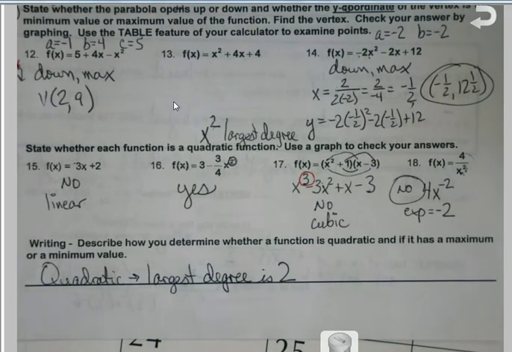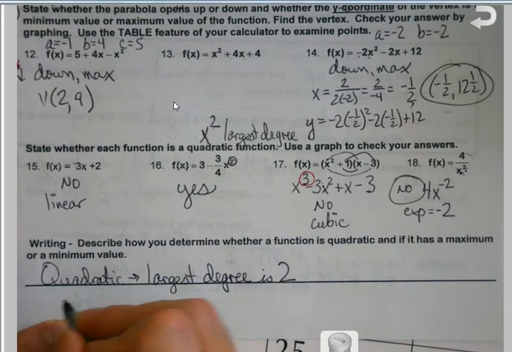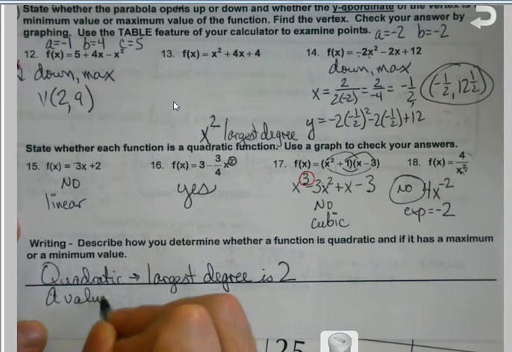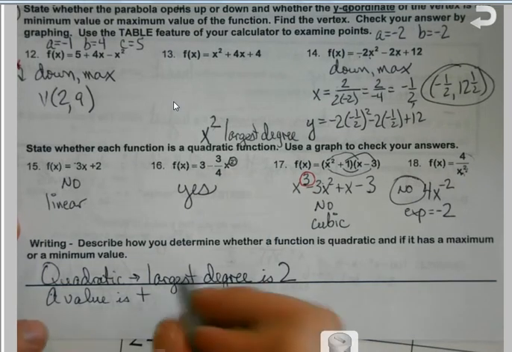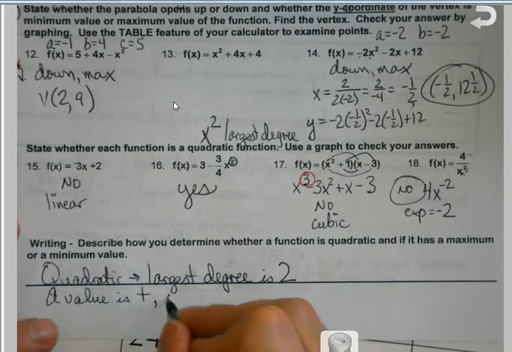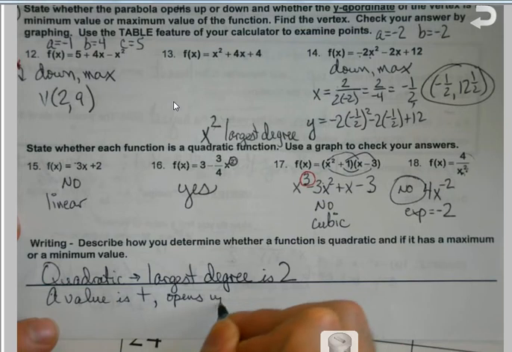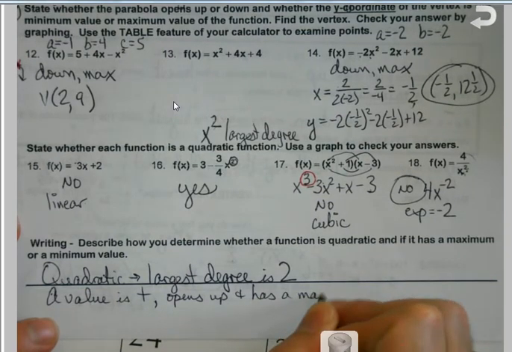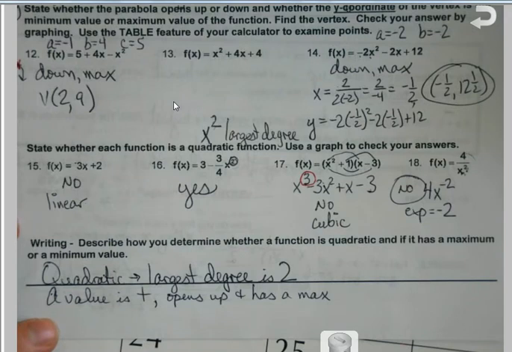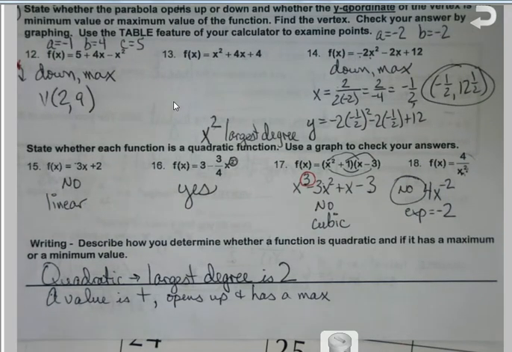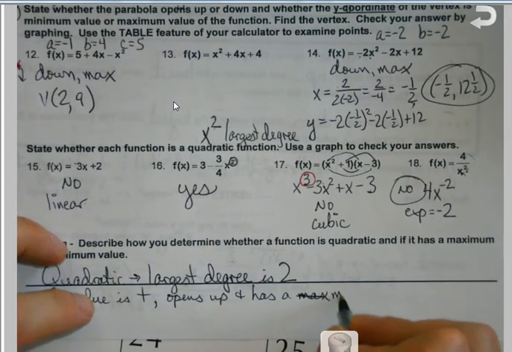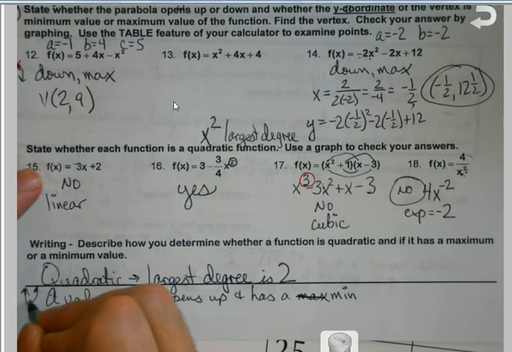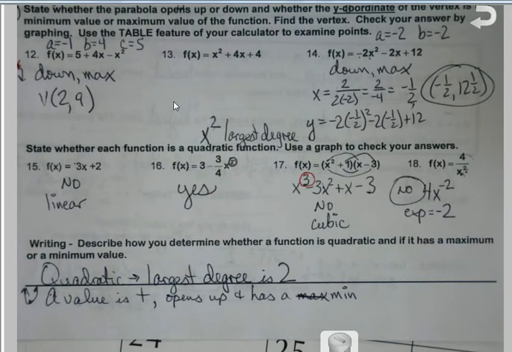And then if it's a max or a min, let's see. If my a value is positive, it opens up. If it opens up, it has a minimum.